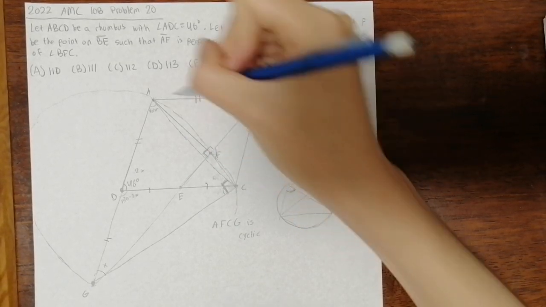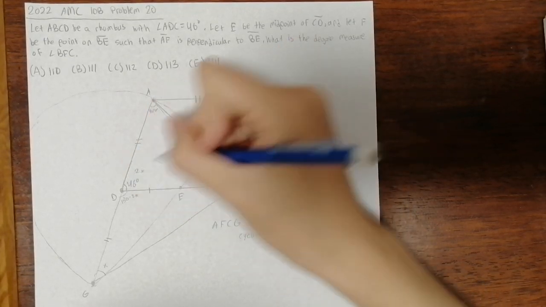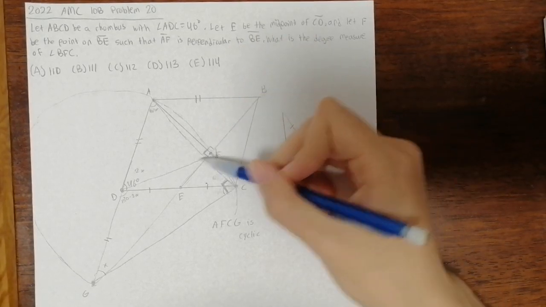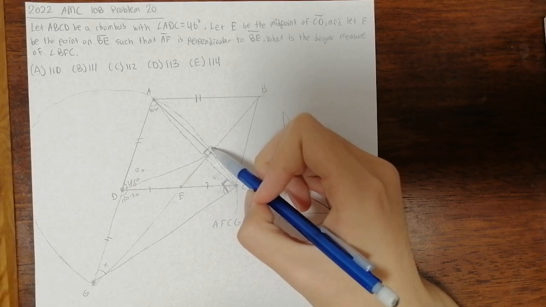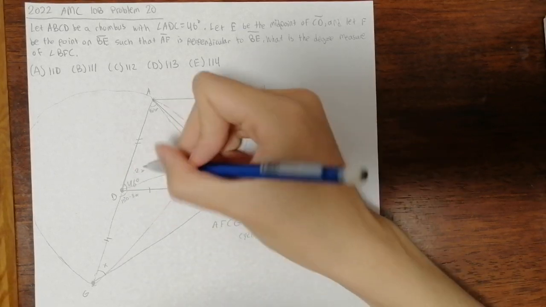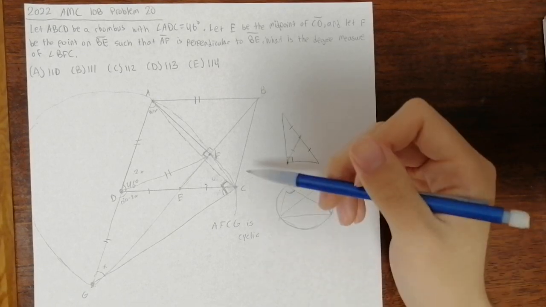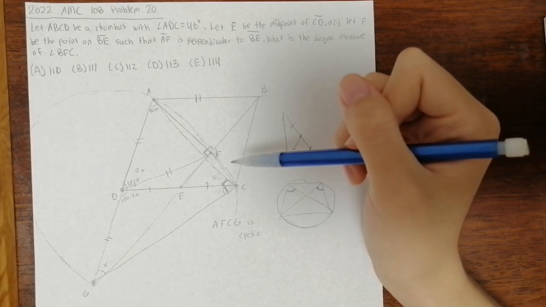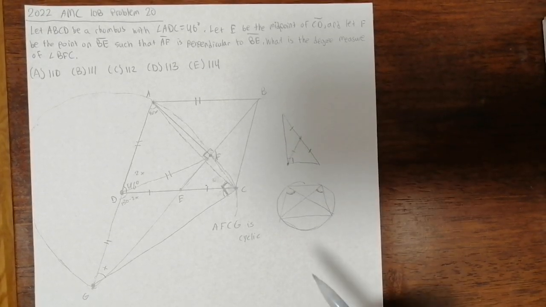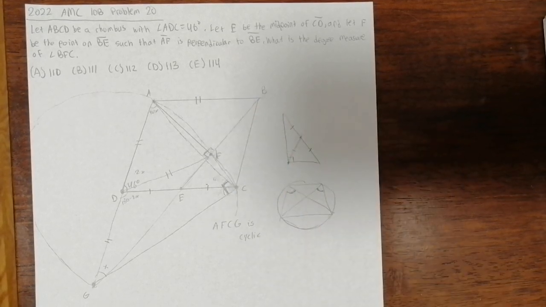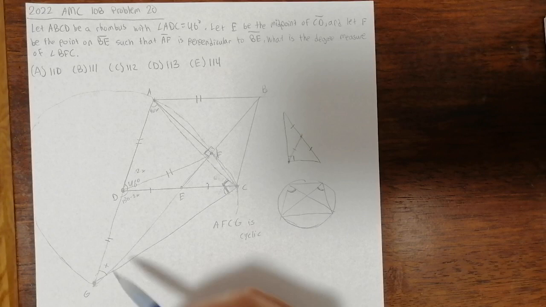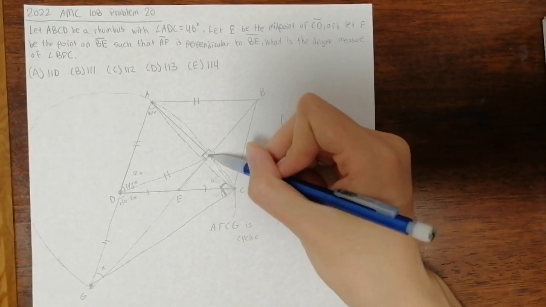Actually, so does F, and we can prove that really quickly. If we just draw DF here, again, it's a median in a right triangle AFG, so this is also equal. So we know that points A, F, and C are on the circle. I guess we didn't actually have to prove that because we proved that earlier when we showed that AFCG is cyclic, but it's fine.